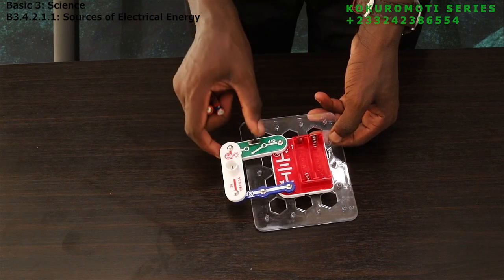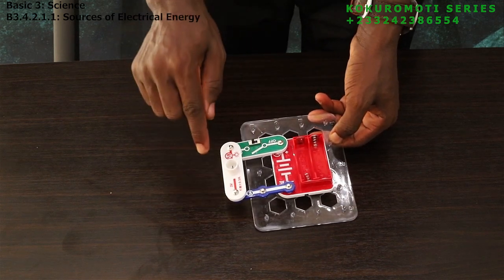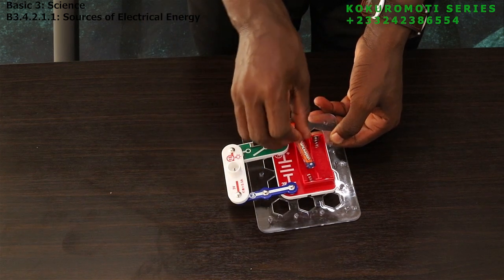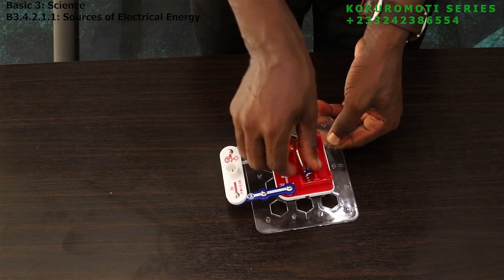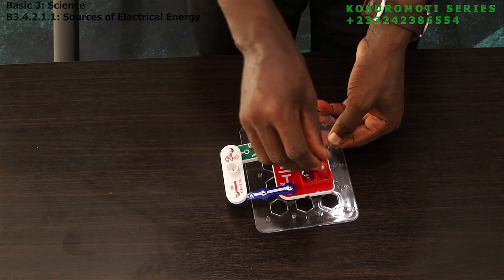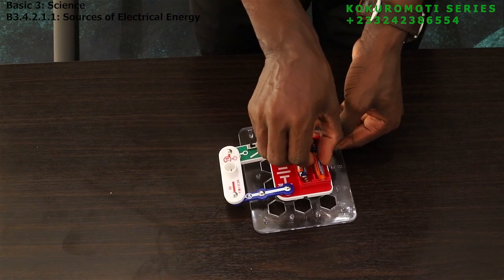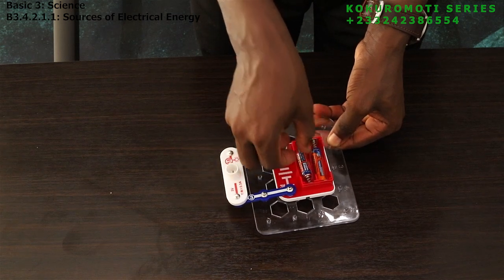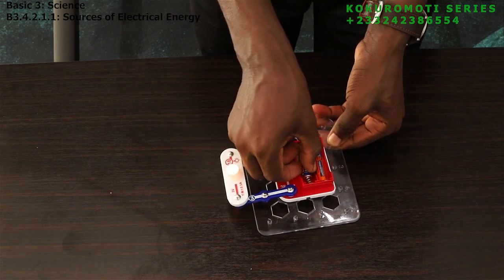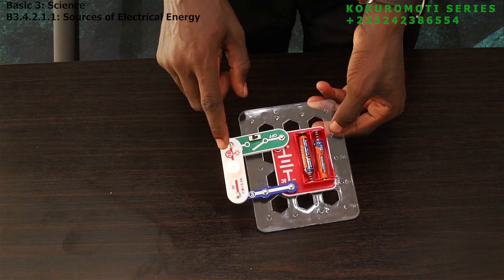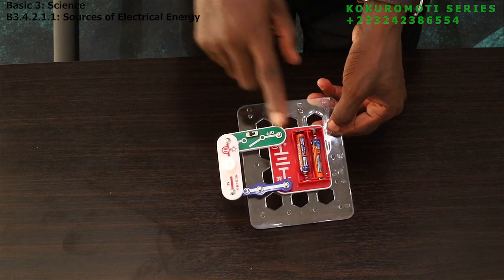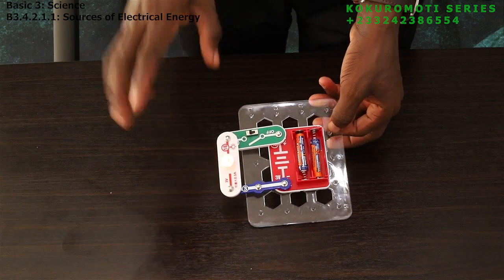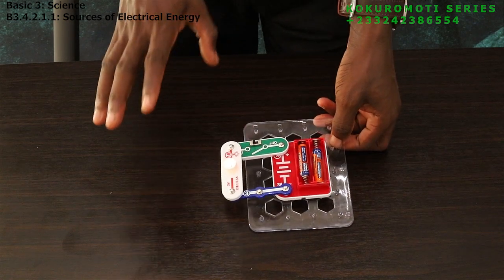Let me remove the batteries and see what will happen to the bulb. Now the switch is off. Let me turn it on. You see there is no light. But the moment I fix the battery, you see that the light is what? Is on, meaning that batteries are able to generate what? Electricity.